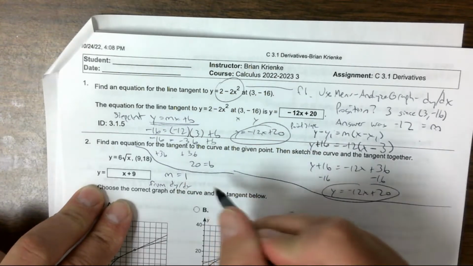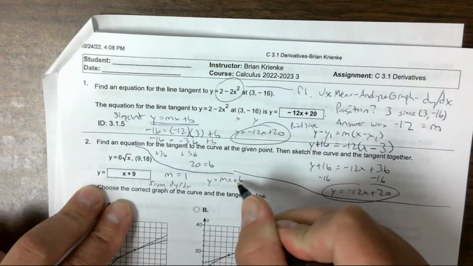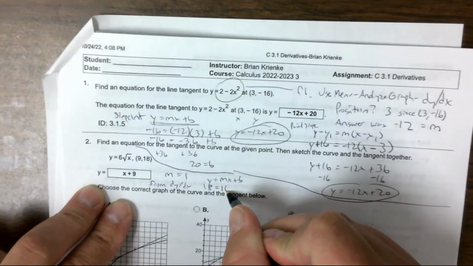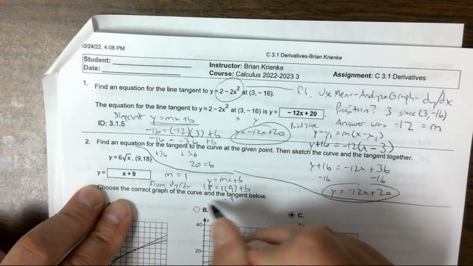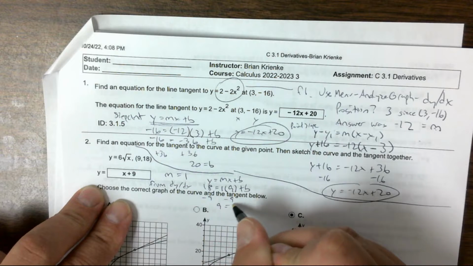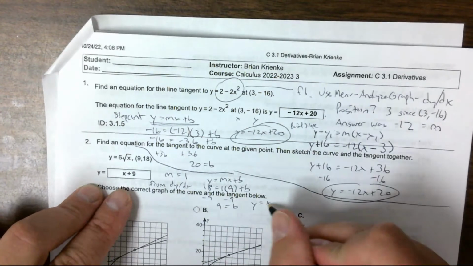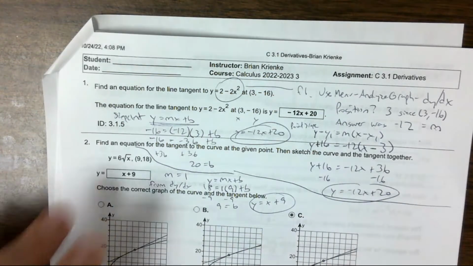And now we go y equals mx plus b: 18 equals 1 times 9 plus b, and then you subtract 9 and we get 9 equals b. So that would be y equals 1x, or just x, plus 9. So that's what you get.